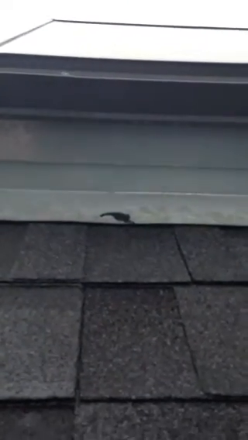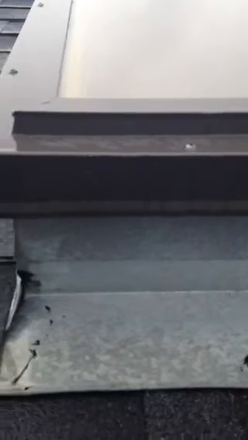And if you look down here on the outside, we've got a 6-inch curb that the skylight's sitting on top of. So water doesn't really force its way up and in and through. That just doesn't happen.